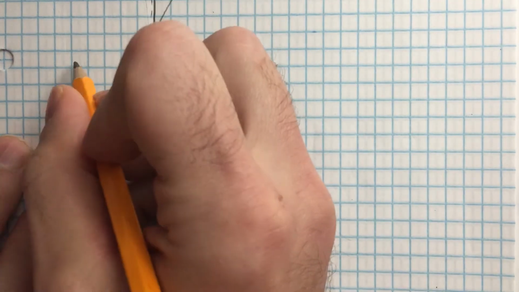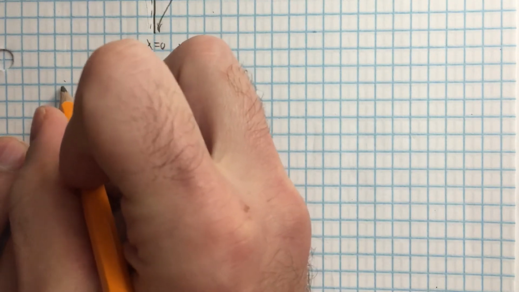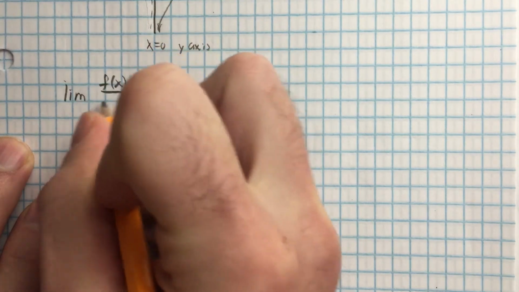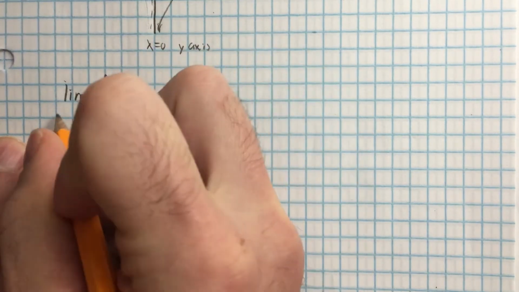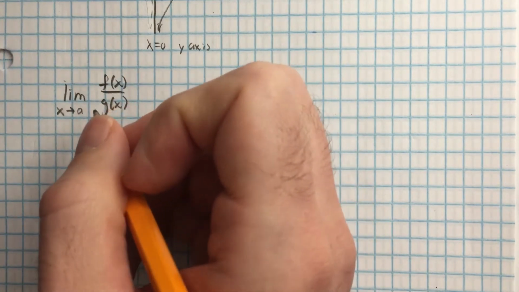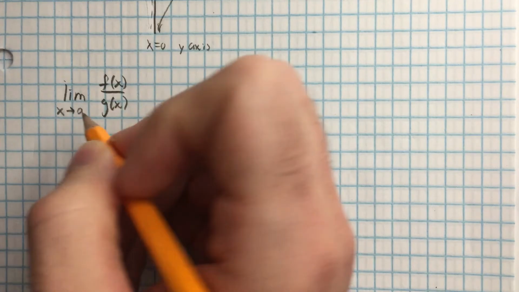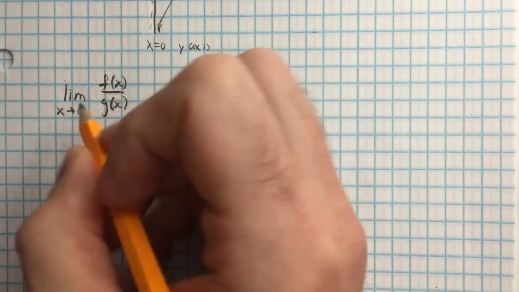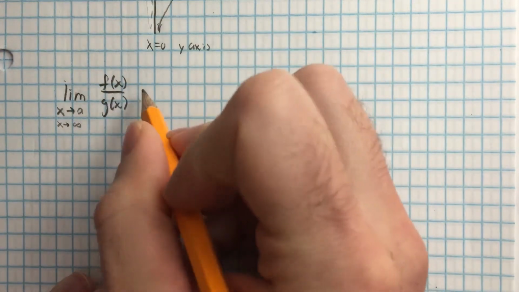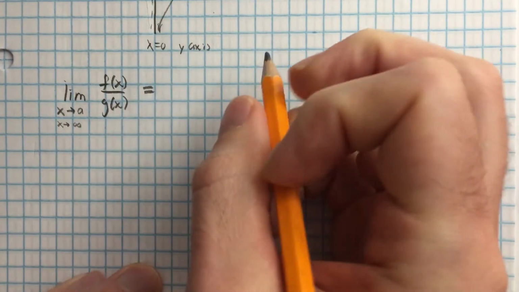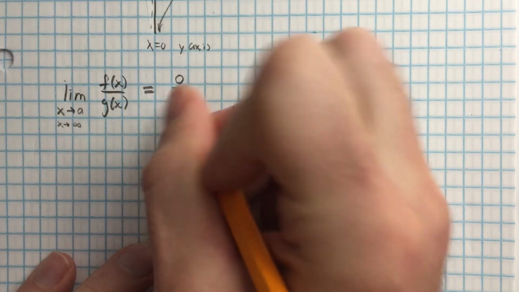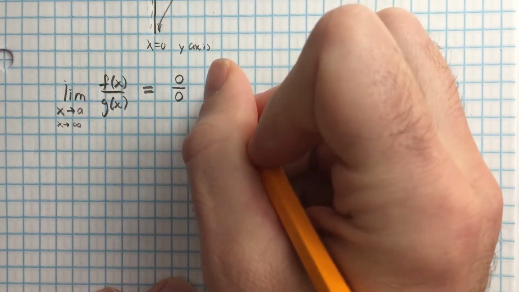So again, we had the limit of a ratio as x approaches a. Now a could be infinity at this point. I'm just going to write a just to have some symbol there. It could have been x approaches infinity or something. It doesn't matter per se. So what cases do we have? We have 0 over 0. So that is a legitimate indeterminate form.